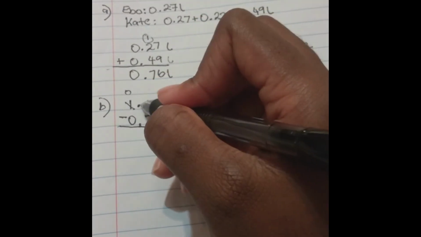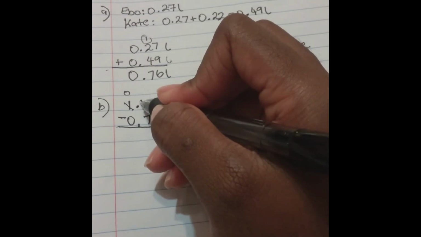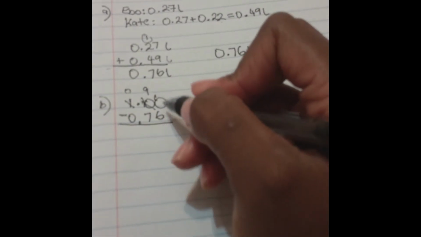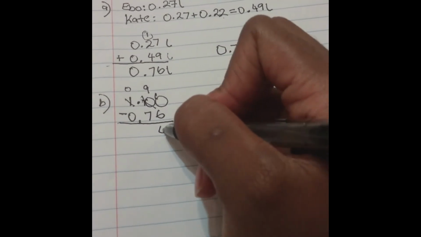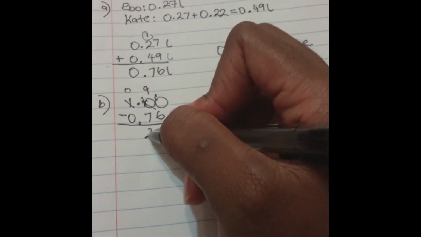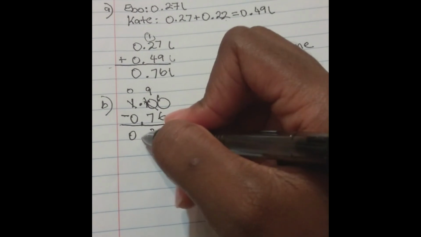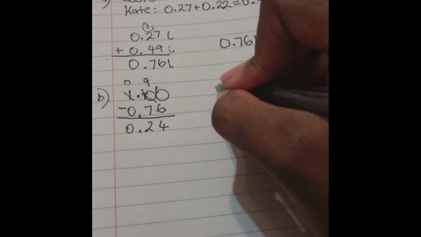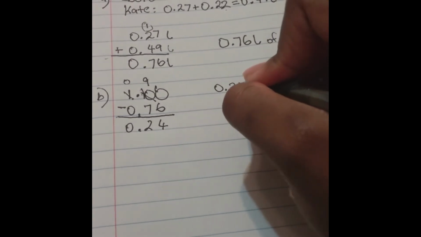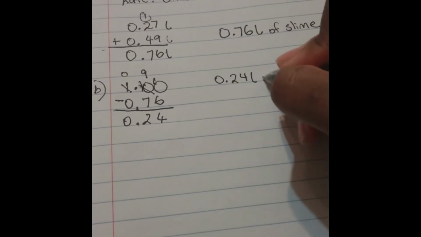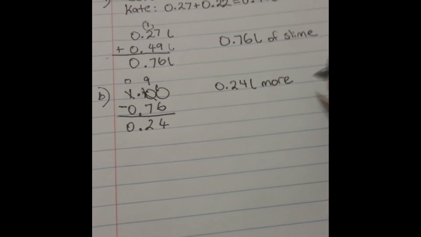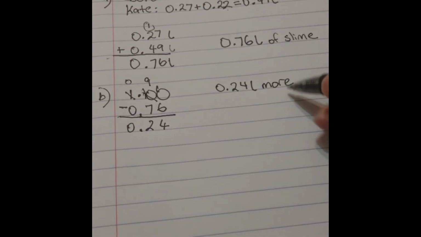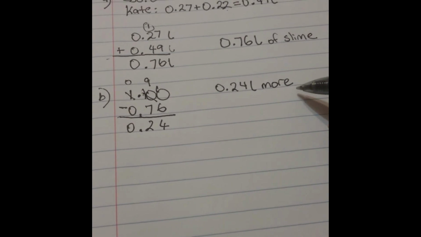That turns to 0, this becomes a 10, but then I cross it out and steal from it, turns to a 9, and this becomes a 10. 10 take away 6 is 4, 9 take away 7 is 2, 0 take away 0 is 0. Put back my decimal point. So they need 0.24 liters more. If they need to have 1 liter altogether, they need this much more in order to get there.